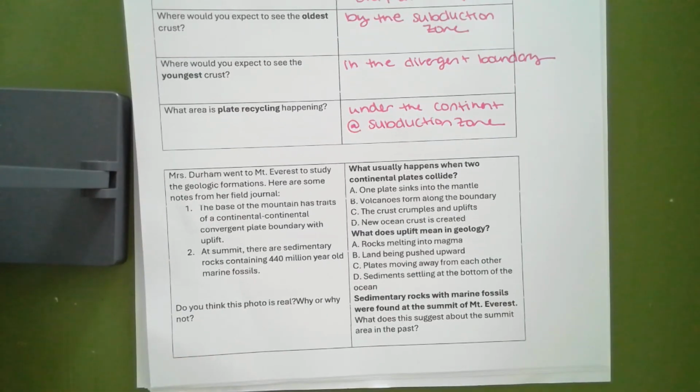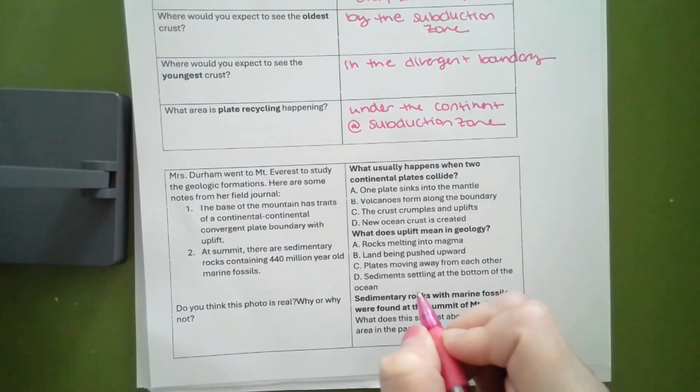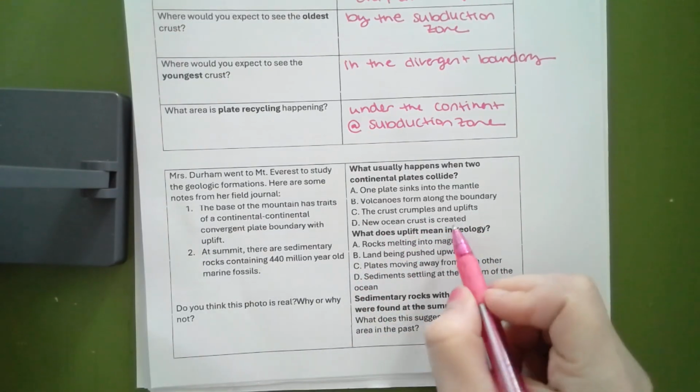Mrs. Durham went to Mount Everest to study the geologic formations. Here are some notes from her field journal. 1. Base of the mountain has traits of continental convergent plate boundary with uplift. 2. At summit, there are sedimentary rocks containing 440 million year old marine fossils. What usually happens when two continental plates collide? It makes a mountain range. The crust crumples and uplifts. Oh, new ocean crust is created.